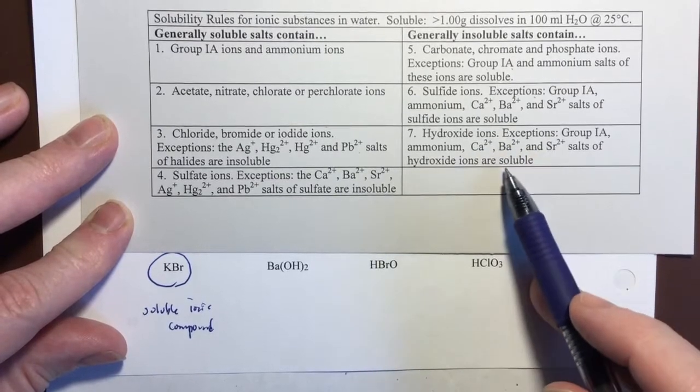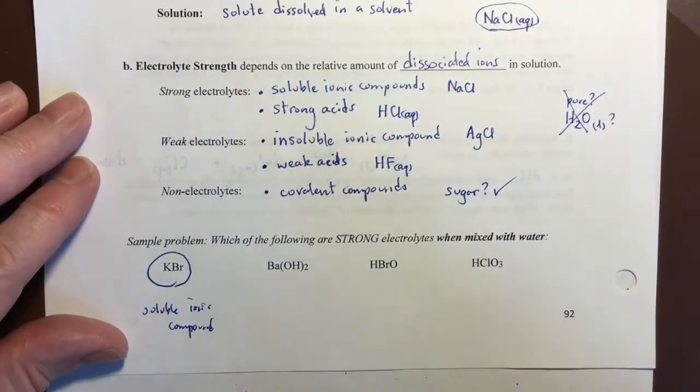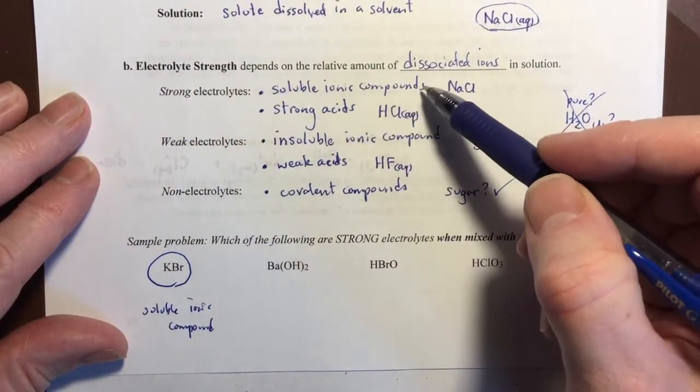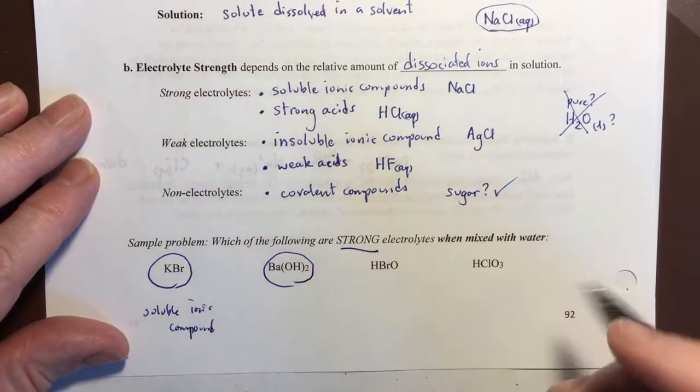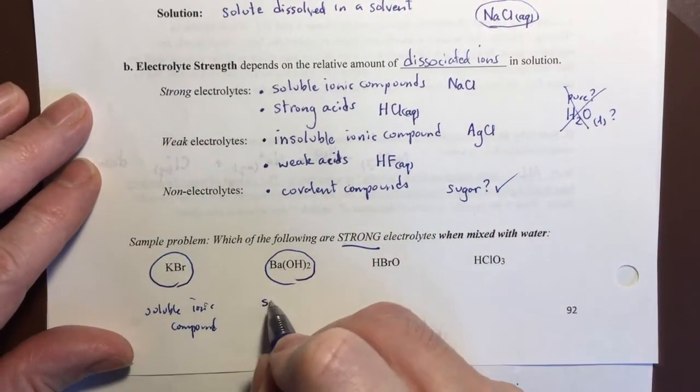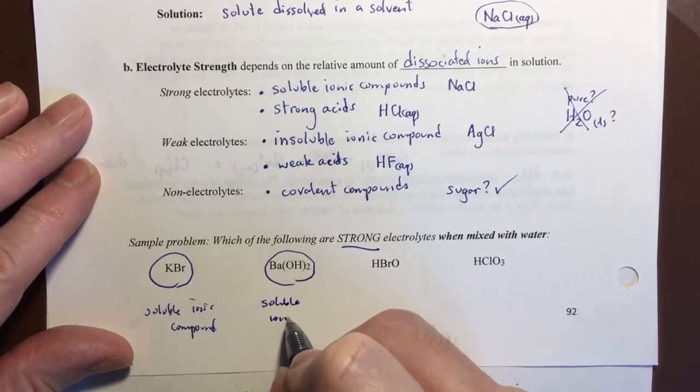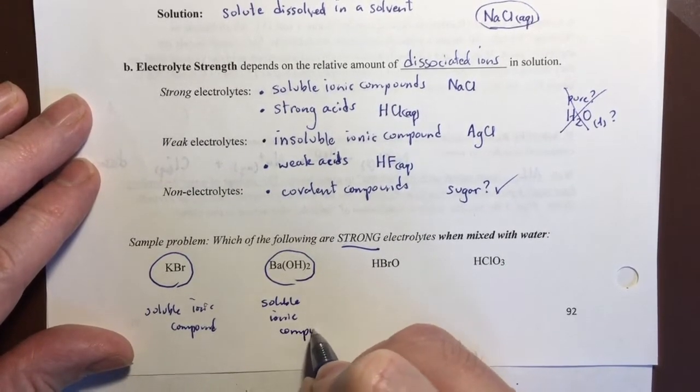So barium salt is soluble. So barium hydroxide is soluble. It's a soluble ionic compound, so it will be a strong electrolyte.